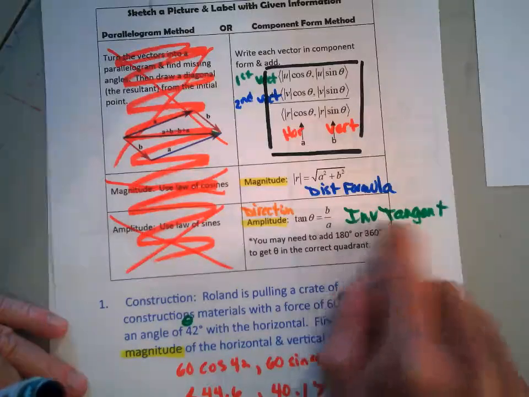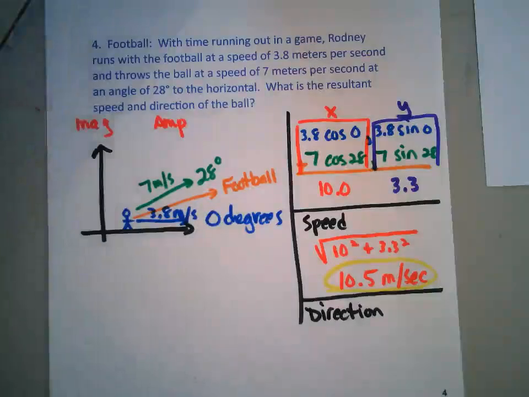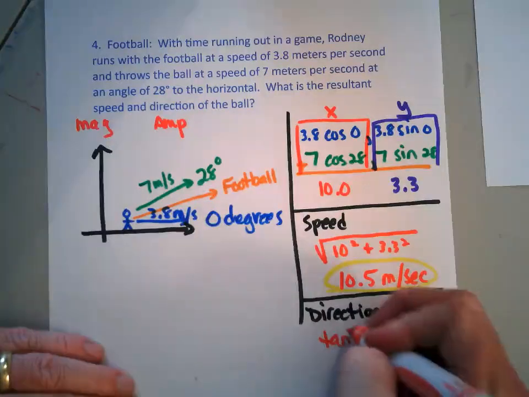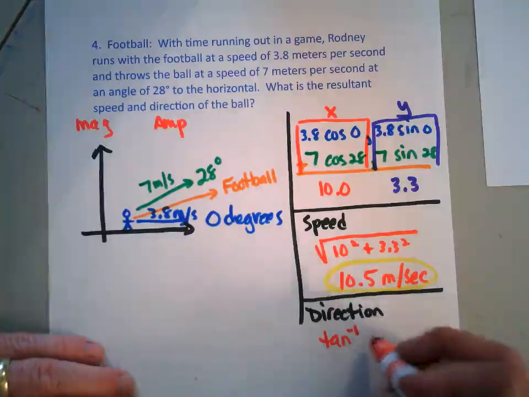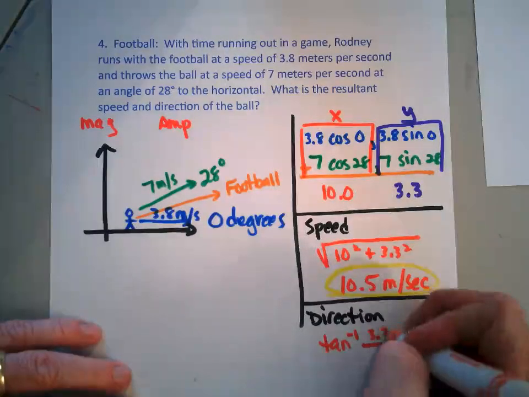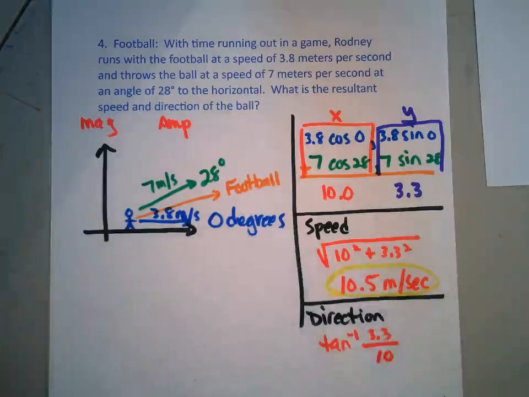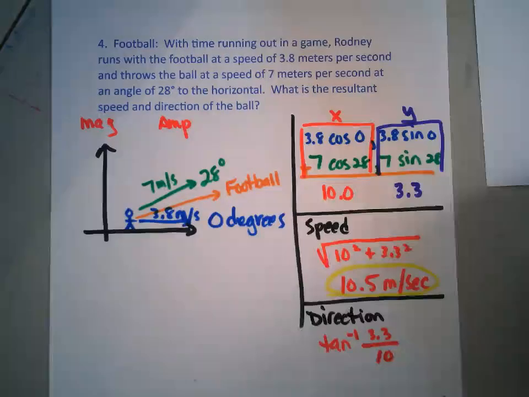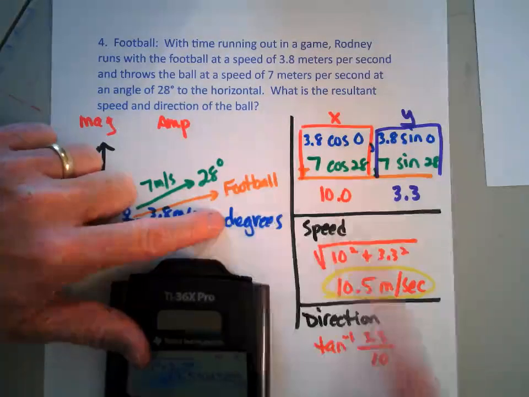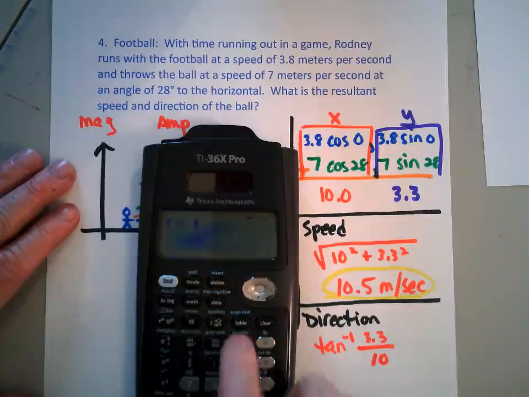So we can set it up as tangent to the negative 1 of the 3.3 value, the y value, over the x value, which is 10. And this is why we want to be in degree mode. Because we are calculating a sine, cosine, or tangent, and we are in degrees, we want to make sure we're in degree mode.